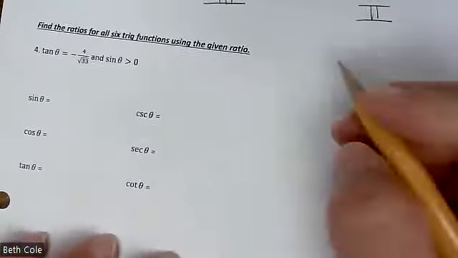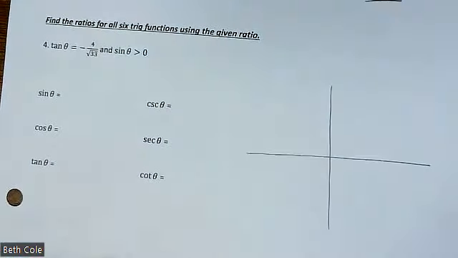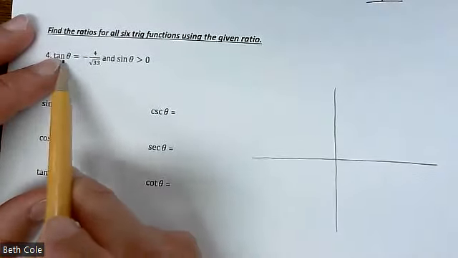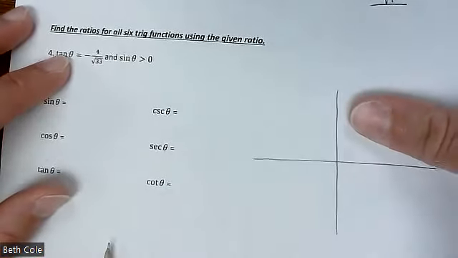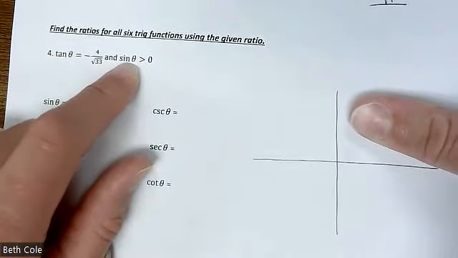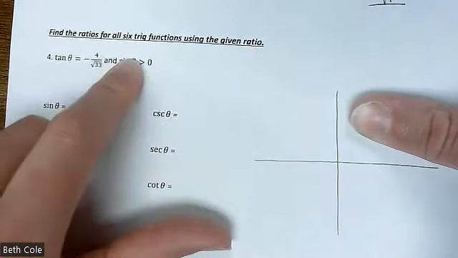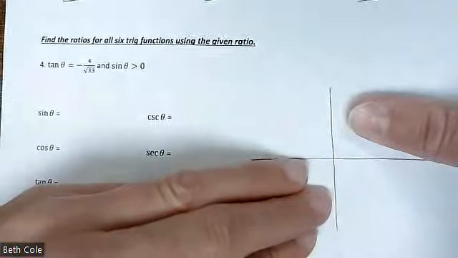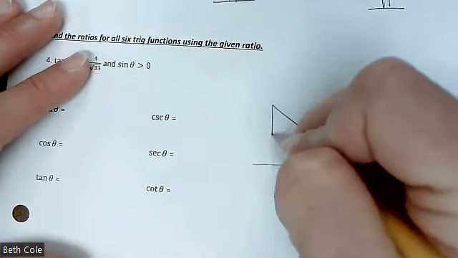All right, so go ahead and draw your coordinate plane. I drew mine kind of big. So now we have to figure out what quadrant we're in. Do you see how it says tangent is negative? That means it can't be quadrant 1. That's out. And it also wouldn't be 3 because tangent's positive there. It says sine is positive. So which quadrant is sine? Good. So you're going to draw your triangle in quadrant 2.